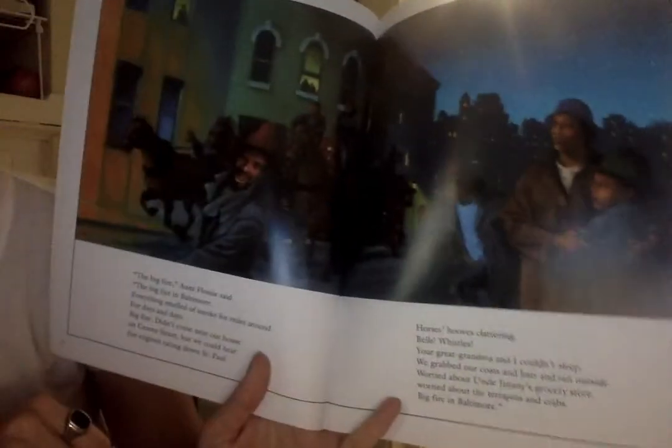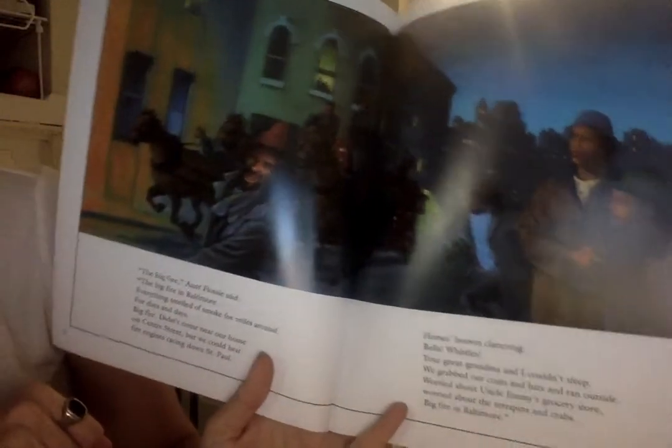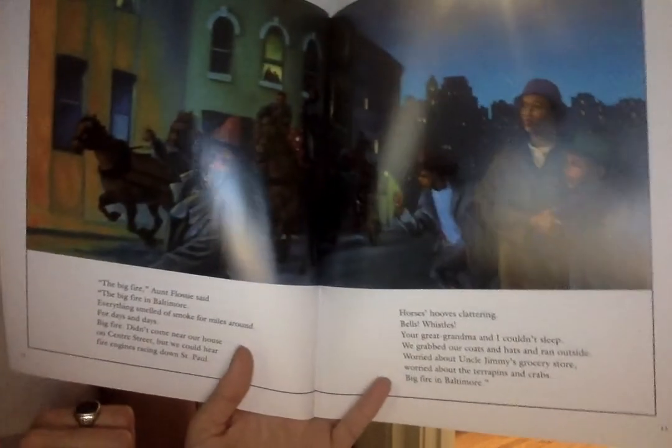If you look at the illustration, you can tell some people are worried and other people are in a hurry. How does the author help us know it happened a long time ago? If you look, what are they riding on in the streets? What do they have? Horses, right? Do we have horses driving down the streets now? No, not usually.